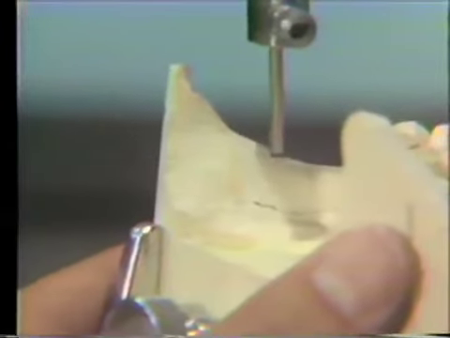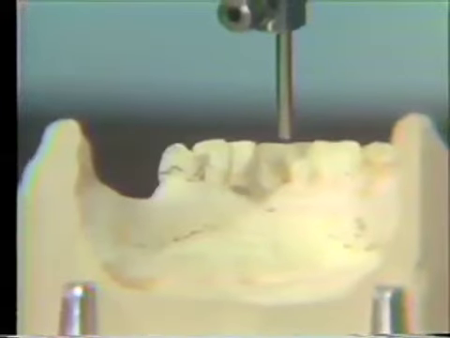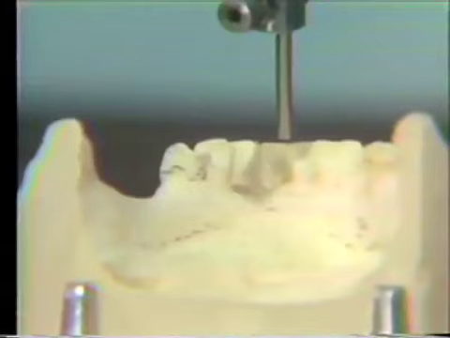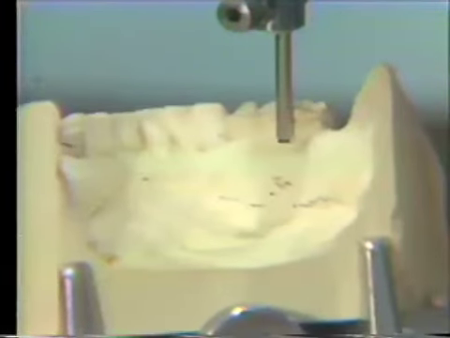I could probably use this crease on this side, about halfway down the length of that crease to indicate it. Let me try one more. Maybe the height of that incisal edge, and see where that comes in relationship to other things.